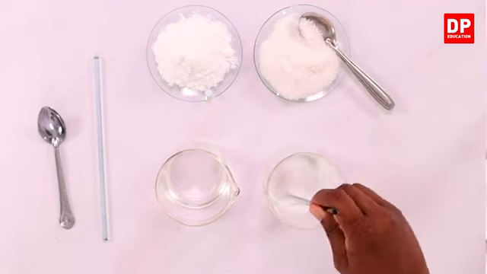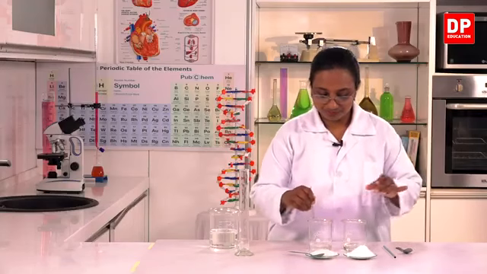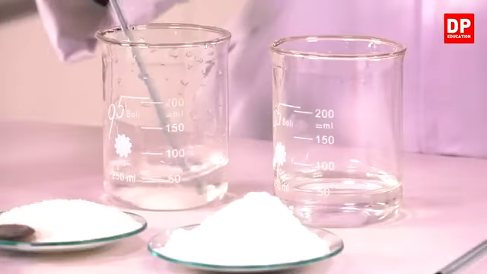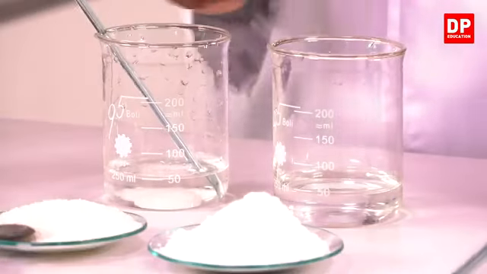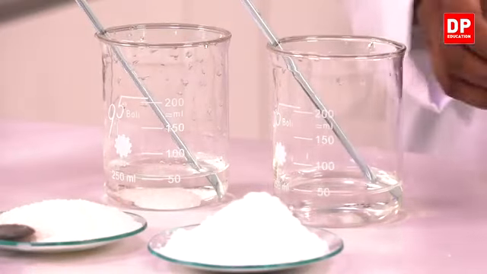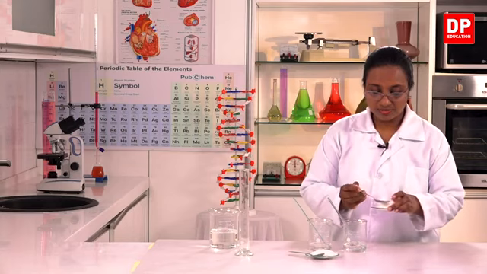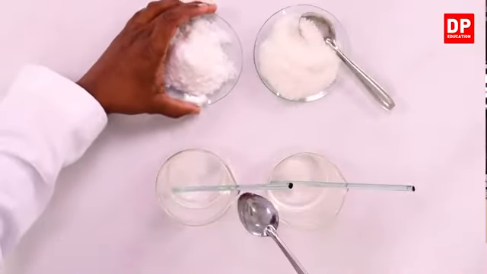We have to add it little by little and dissolve it. Similarly, I'll give it some time to dissolve. I will take the same amount of salt and dissolve it in water.